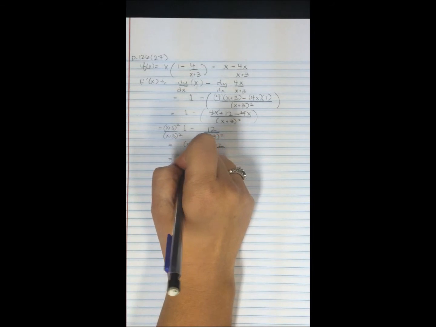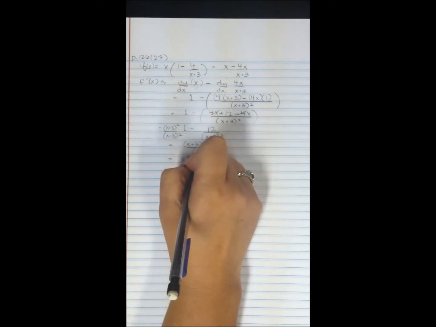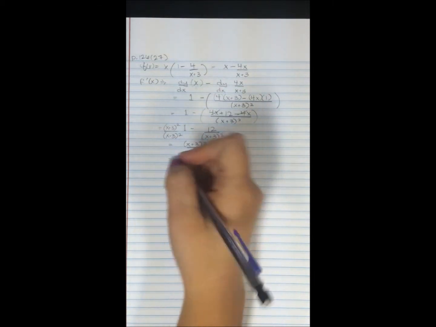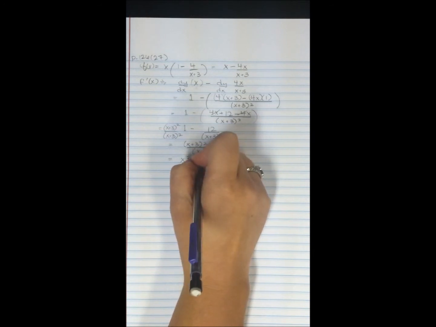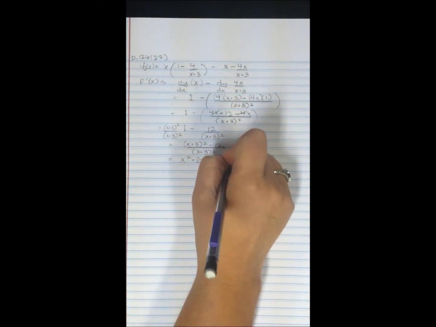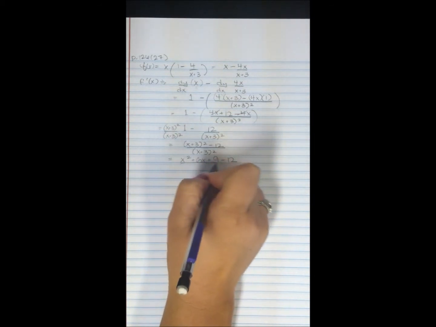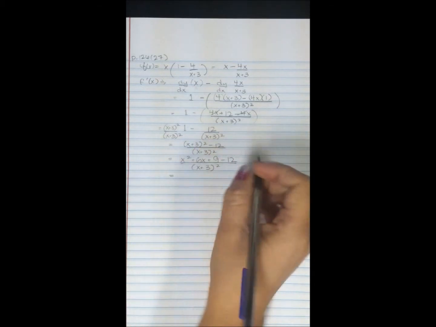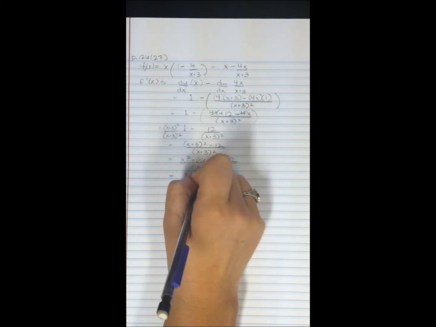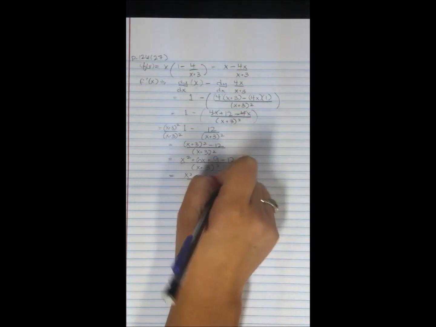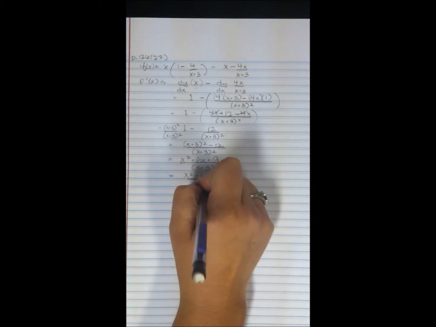Using my square rule, what I have is a squared plus 2ab plus b squared. You guys, hopefully you remember that. I'll go over it on the side here if I need to. And I'm subtracting 12 from that. It's okay to leave the denominator the way it is. No problems there. x squared plus 6x plus 9 minus 12 gives negative 3. And this is my final answer.